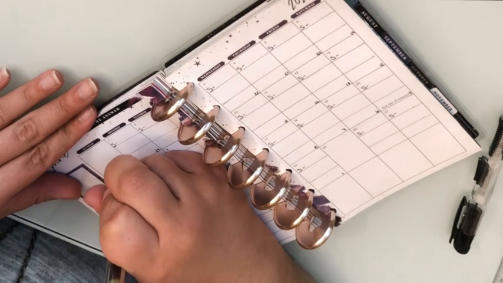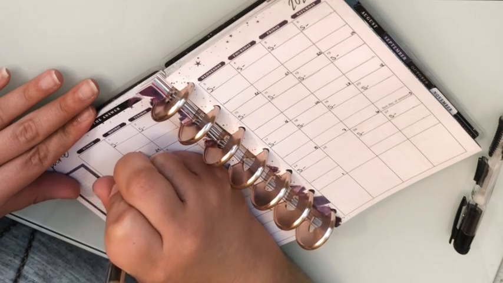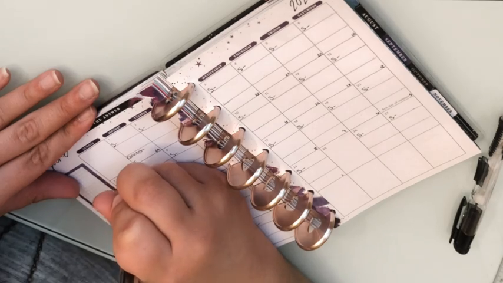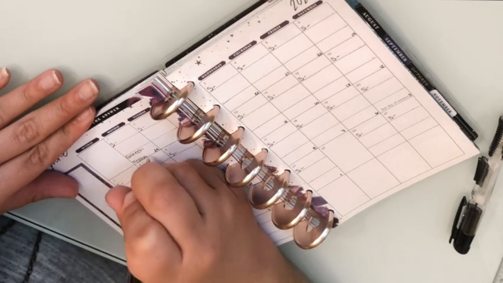I connect and follow with people every single day, so this is something that I will also write down every single day, Monday through Saturday.